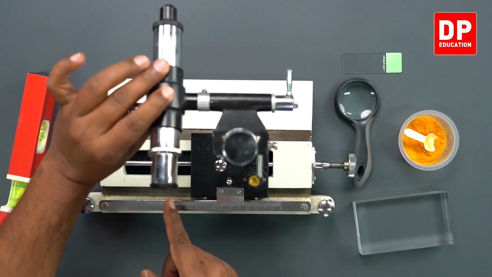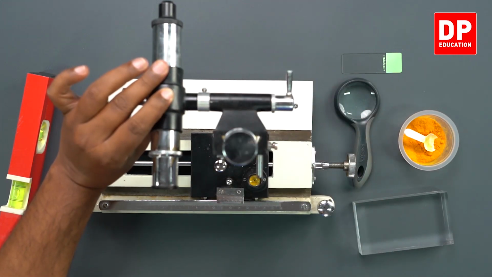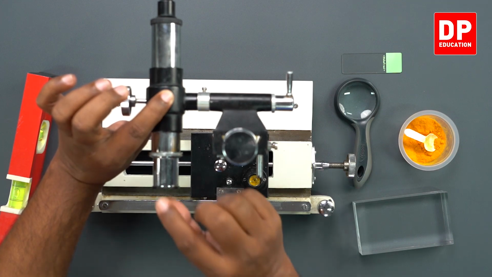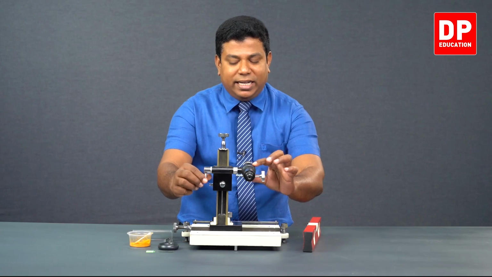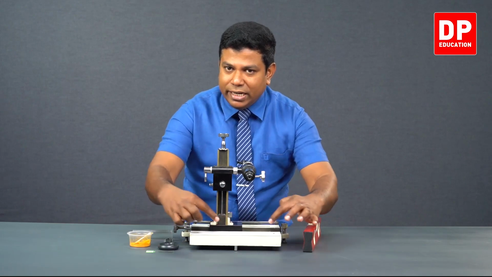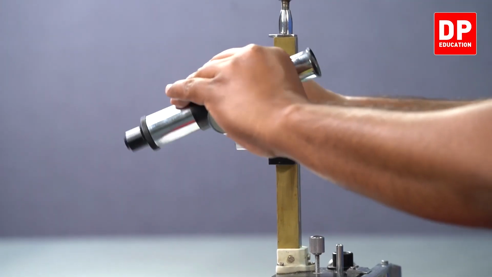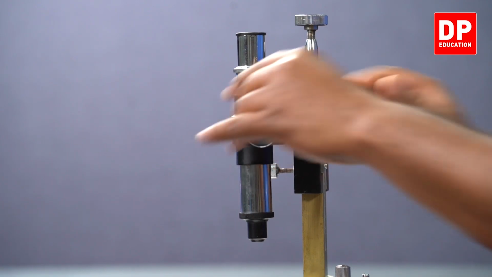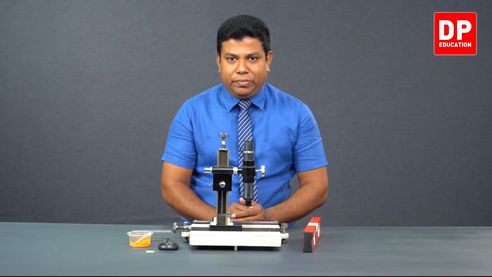So you can adjust it. If you want to get the reading of an object in front of this microscope, you can set the eyepiece like this and you can tighten it. But in this practical, we are going to keep the lycopodium powder here, so we will have to observe it vertically. Therefore, we will keep it vertically and fix it here. That's the first thing you have to be familiar with.